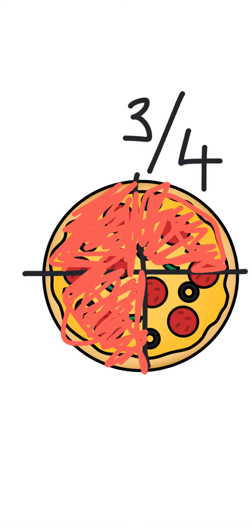Can you see that this fraction is not the same as a half? Because 1/2 of the pizza would be this part, or this part. You can see it's more than a half. You've got an extra part than you would if you had a half.